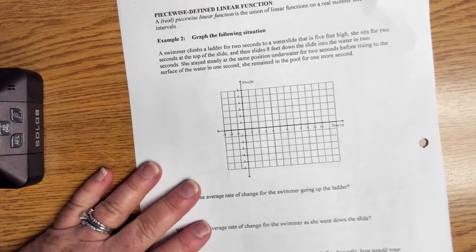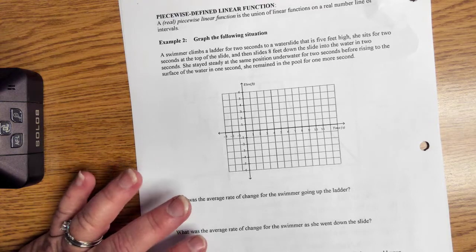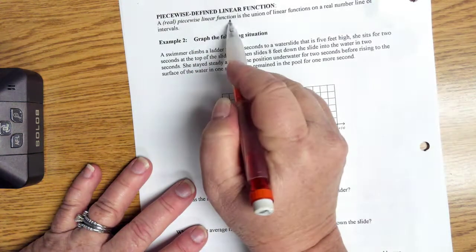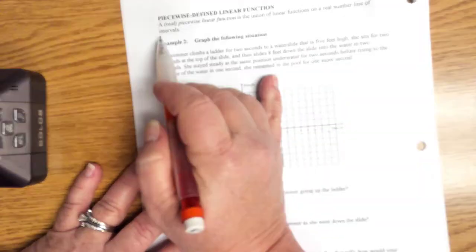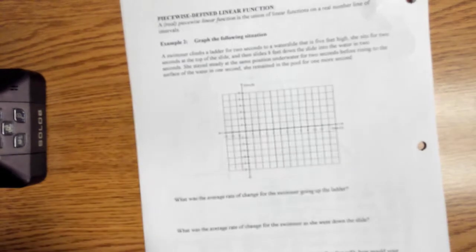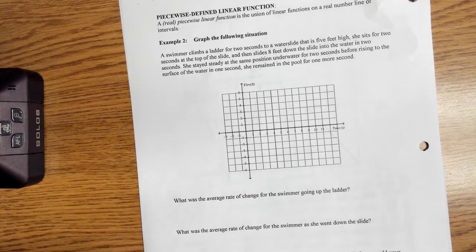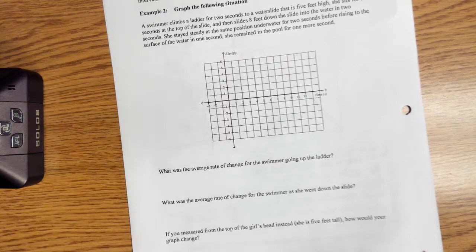This is just, you're not going to need to know this, but we'll tell you what it is. A real piecewise linear function is the union of linear functions on a real number line of intervals. So that's kind of what we're doing. We're piecewising. We're putting together different linear functions within a graph. Okay? So this time we're going to have to graph our information.